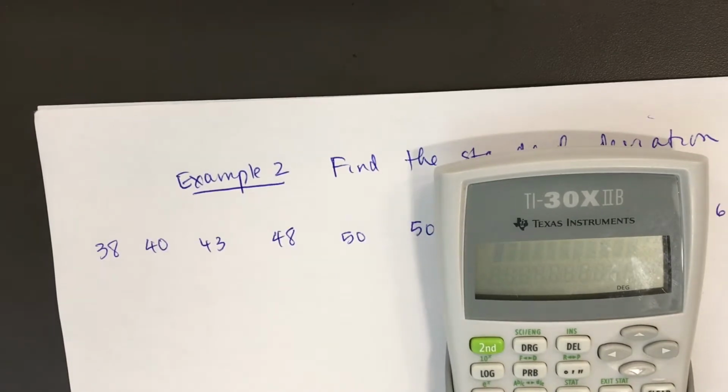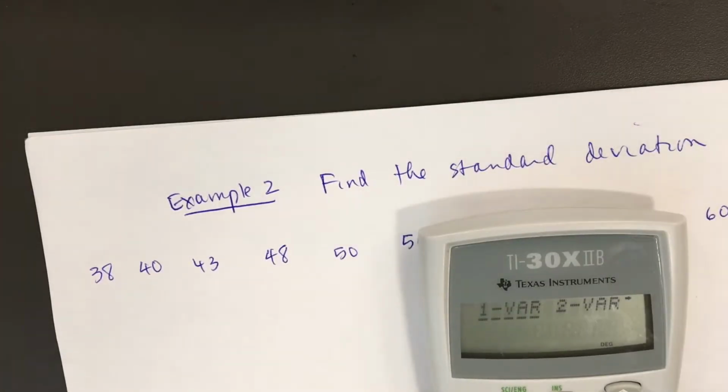To get it in statistics mode, we'll press second data. It will ask the question there, 1 variable statistics or 2 variable statistics. We are doing 1 variable statistics. So with that underlined, press the equals key and it'll select 1 variable statistics.